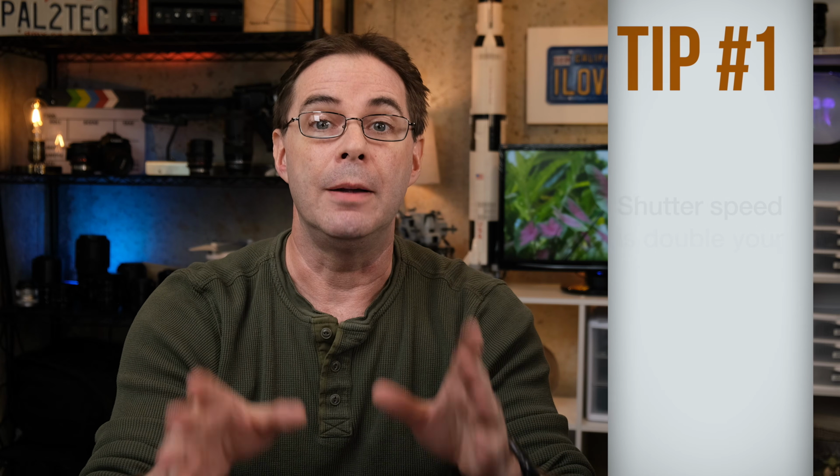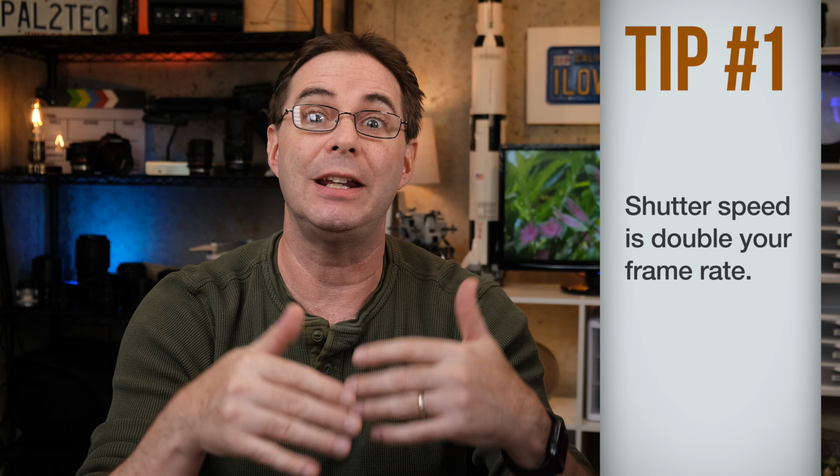Tip number 1, make sure your shutter speed is double your frame rate. As a general rule of thumb, you want your shutter speed to be double the number of frames per second that you are recording. Now, I'm not going to get into what frame rate you should choose, as that is a major topic for another video.